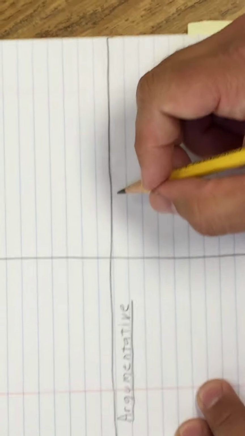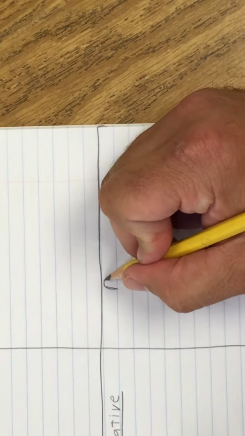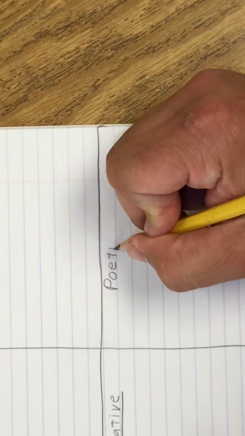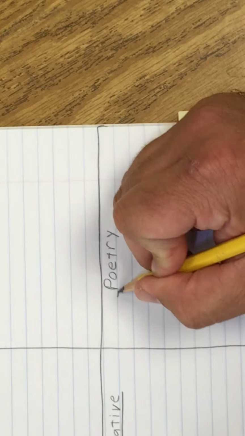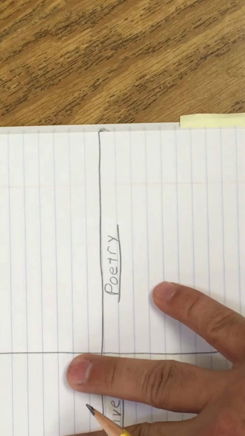Just like that. And over here to the right, we will write poetry. These are the 4 modes of writing that we're going to put our one idea into. So we're going to try out different modes of writing.